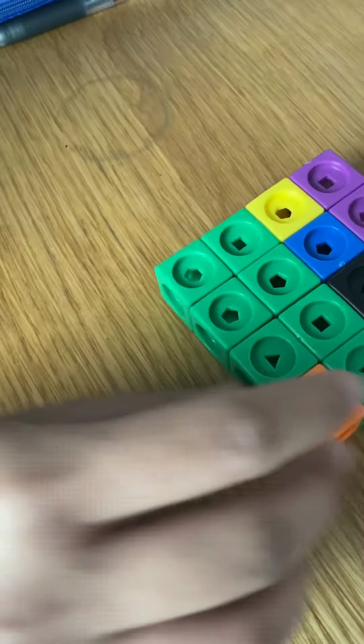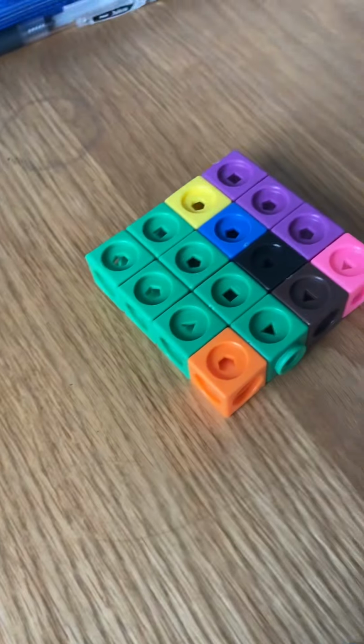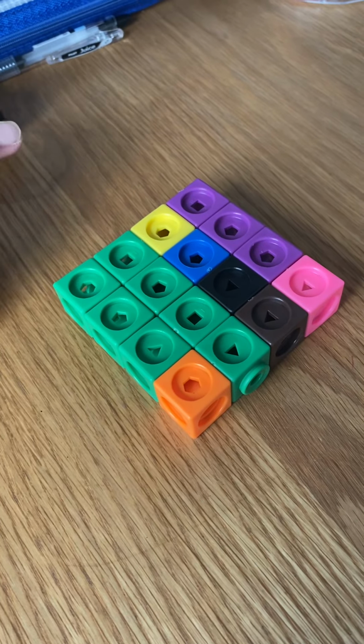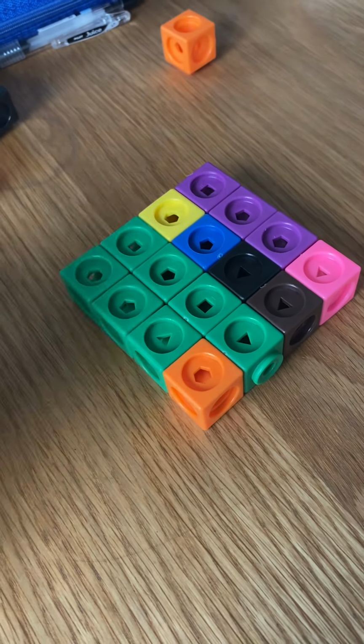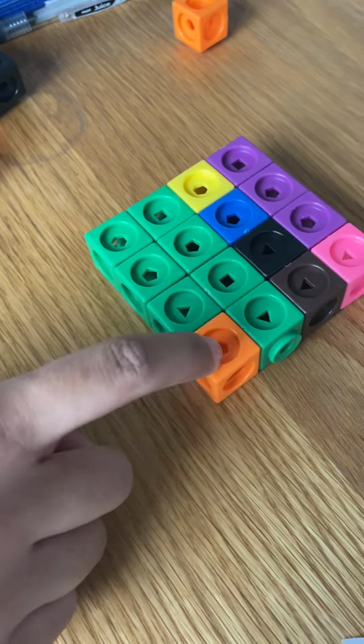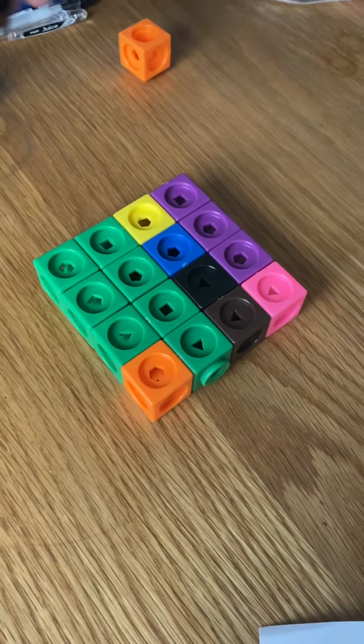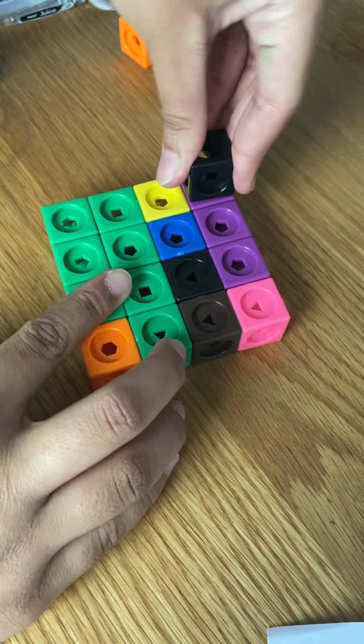Okay, the base is done. The base is formed. Now the height. If there are 4 cubes on one side, then the height must be 4 cubes as well.